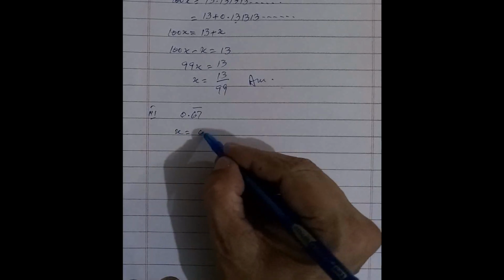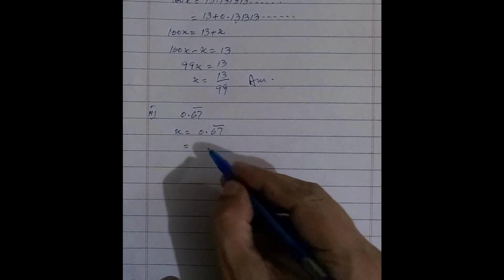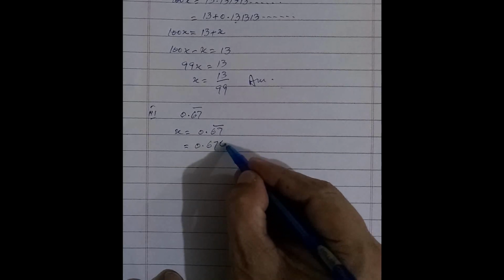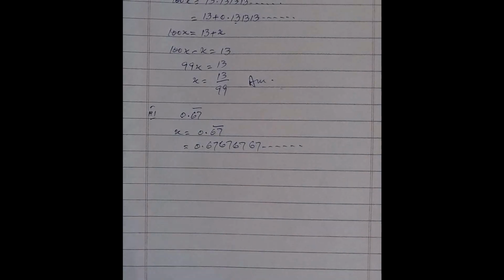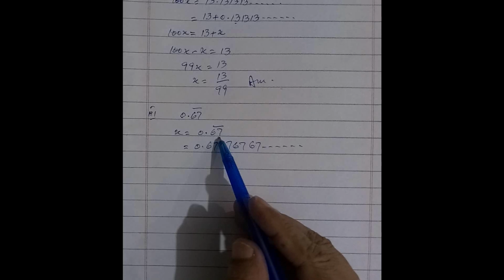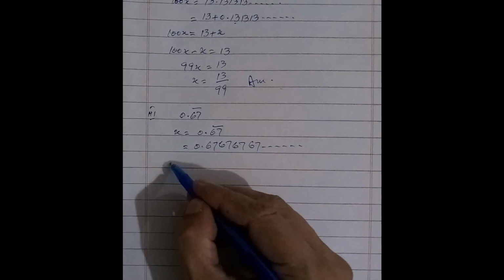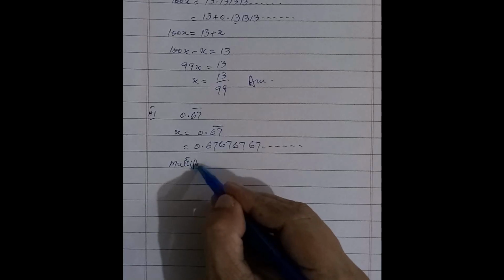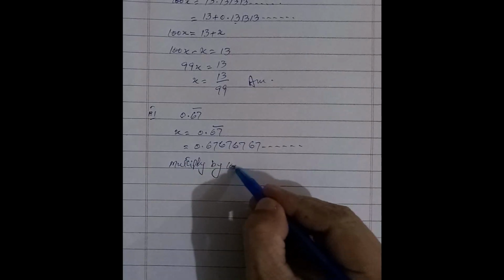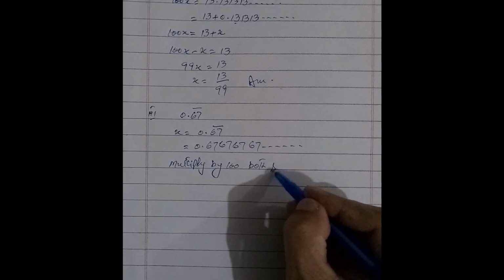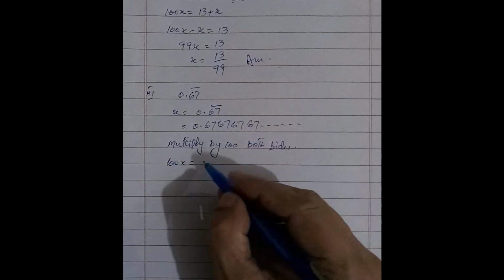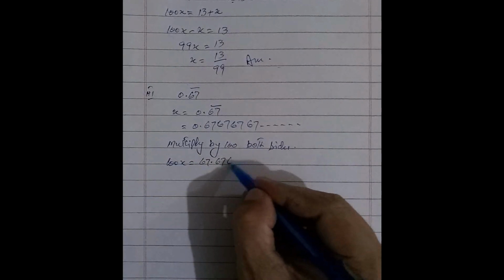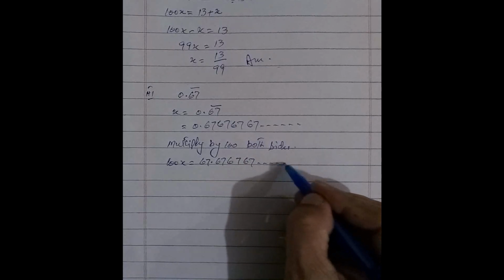And the third part is 0.67 bar, and we write x is equal to 0.67 bar, and also we write it as 0.67676767 and so on. These are the two numbers under the bar, so we multiply by 100 on both sides. We get 100x is equal to 67.676767 and so on.